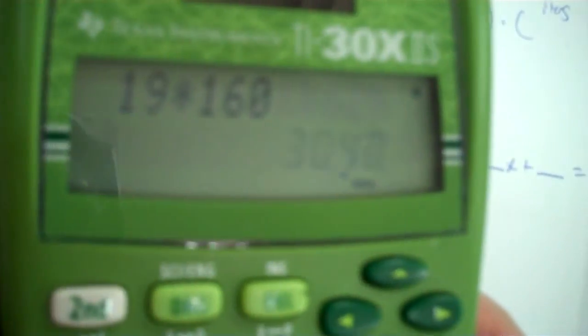So he'd be making a revenue of $3,000 that way. But if he goes down by 1 to 19, now he's selling 160. Now he's up to $3,040. Then 18 times 170 is 3,060. So as you can see, that's going up. Okay, well, when does it stop going up? That's the question. That's what this figures out.